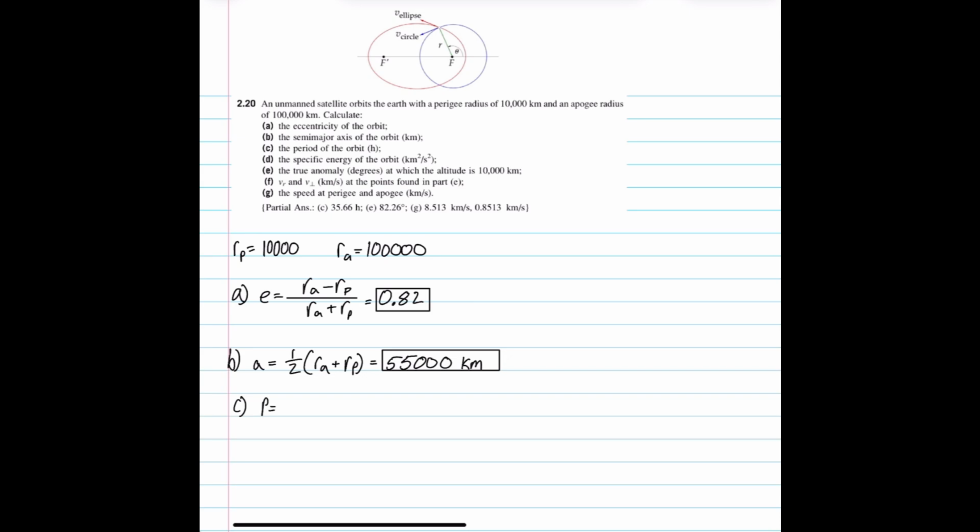And in order to find the period of the orbit, the time it takes to get all the way around one cycle, it depends on this semi-major axis, and we just found that, so we can solve this.